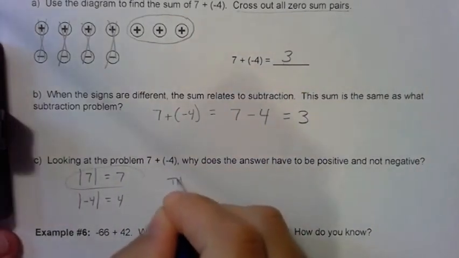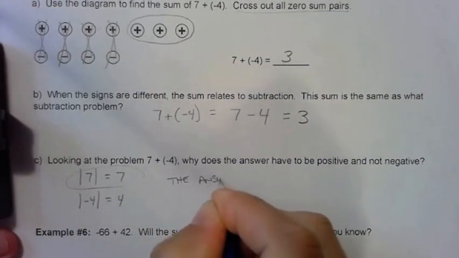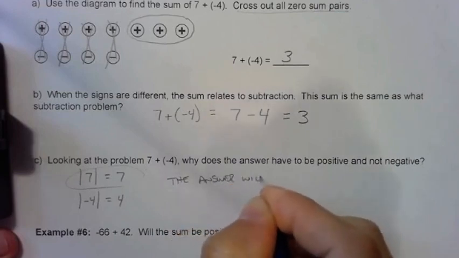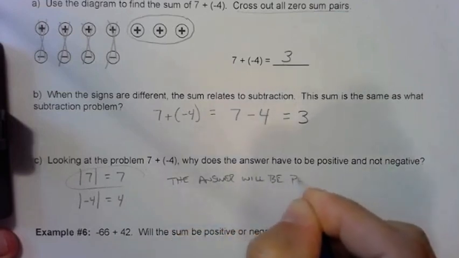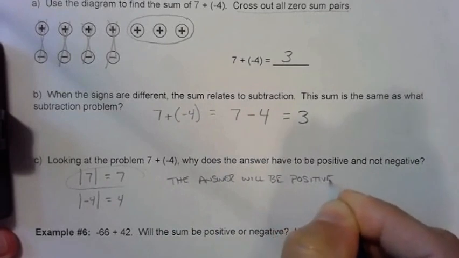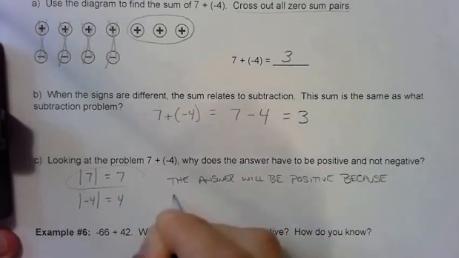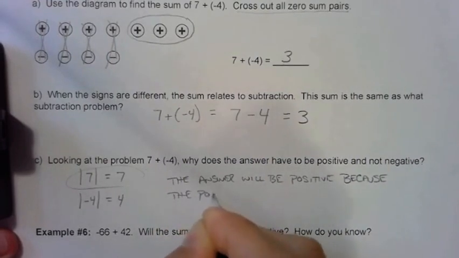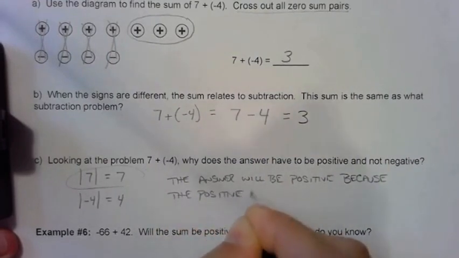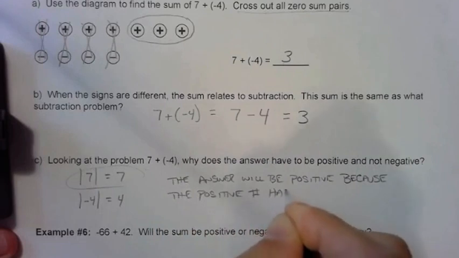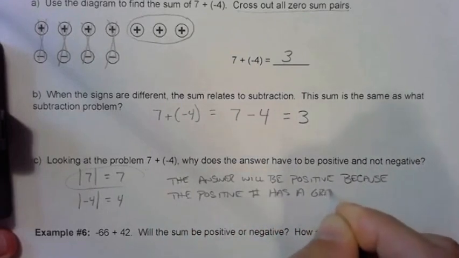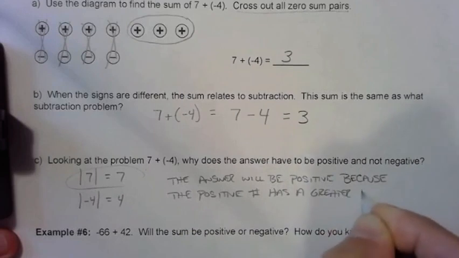So we can say that the answer will be positive because the positive number has a greater absolute value.